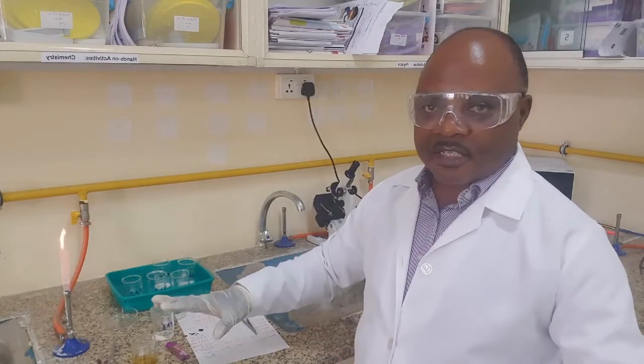Having analyzed all this, in your question paper, you will know the type of cation that is present in the salt. Then later on, you will know the metal. Is it a group 1 or a group 2 metal? From there, based on that information, you can now link it to the type of reactions that group 1 and group 2 metals undergo, based on the information given on the question paper.